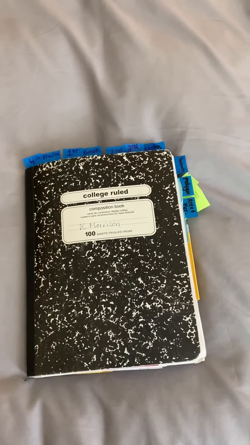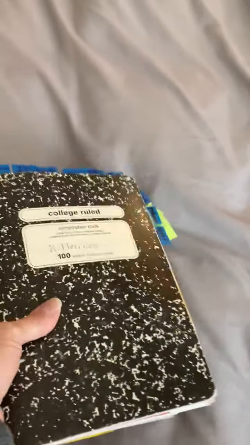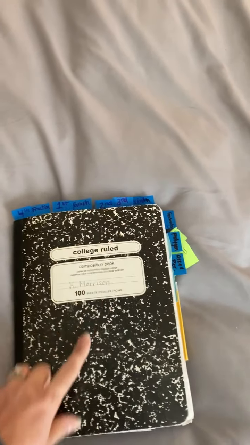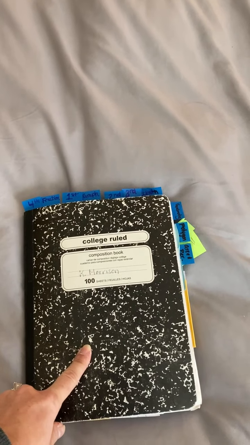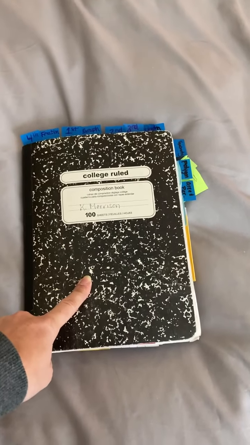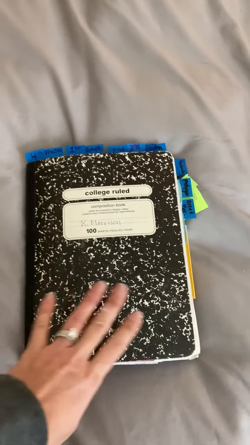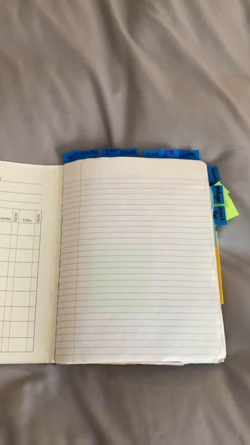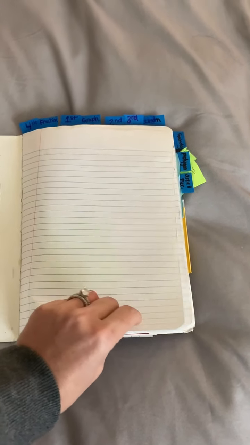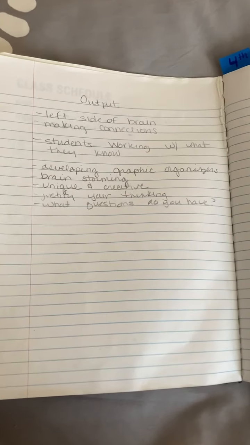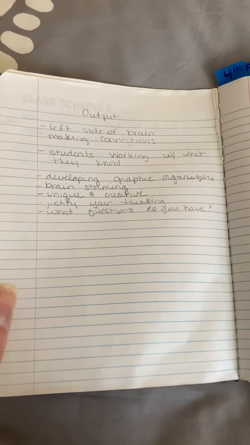All right, guys, so I just wanted to show you my interactive student notebook. It's just a basic, 50-cent notebook that you can get anywhere, and you can see how thick it is. And I've tried to organize it by grade level because when I was an instructional coach, I had to go to different grade levels. So I kind of have it organized that way, but you guys will probably organize yours by skill.